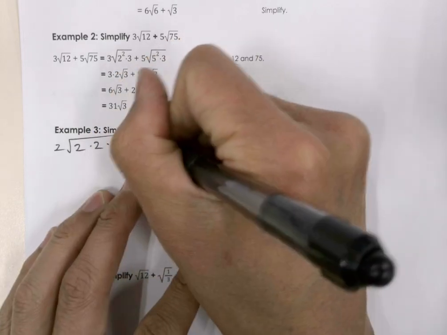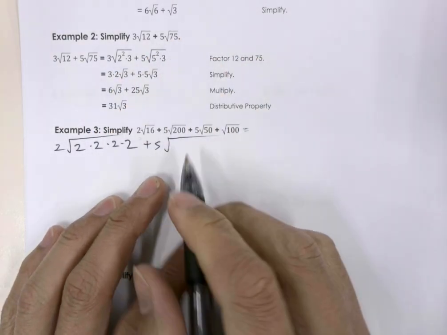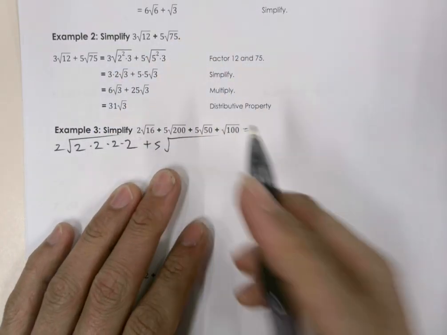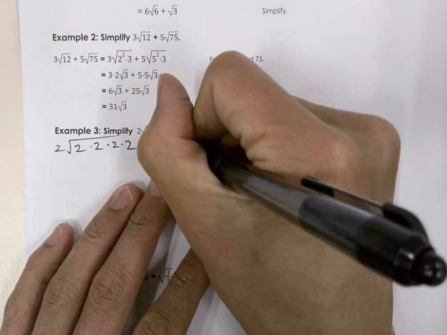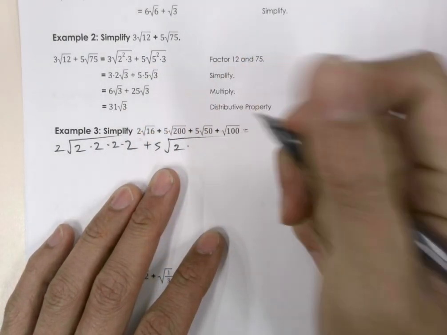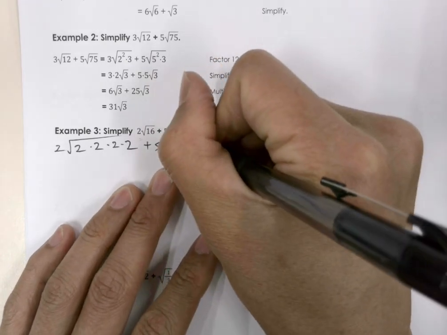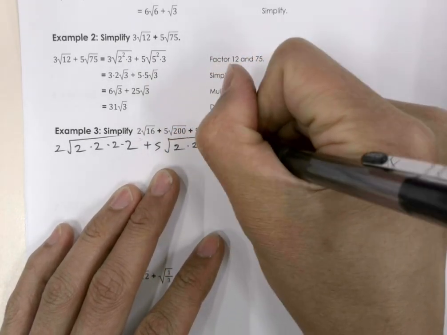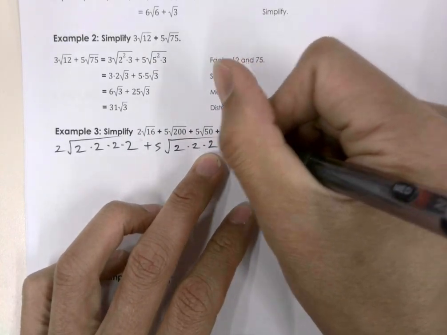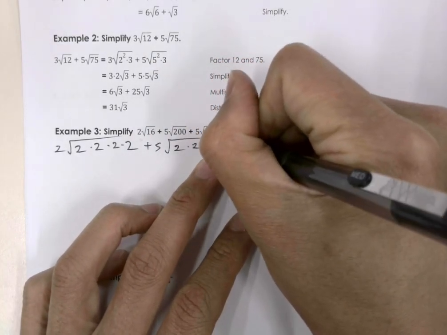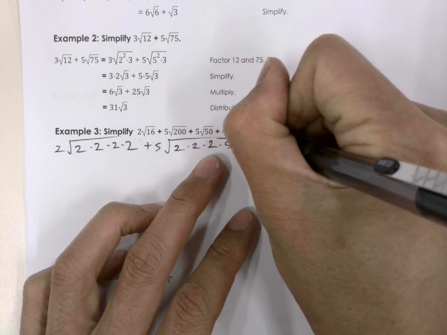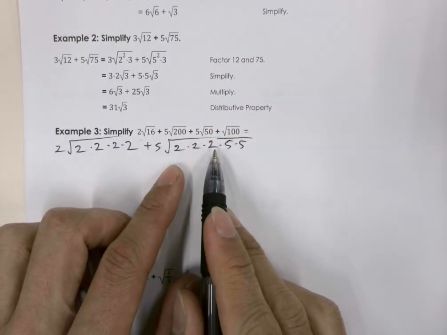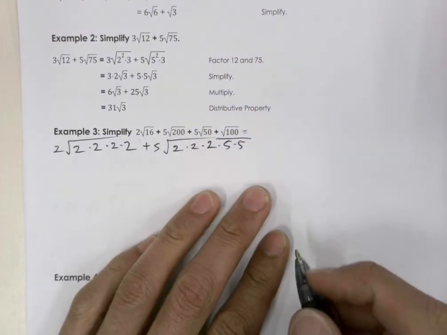And then I'm going to do my next ones. I'm going to do 5, and now I'm going to find the prime factorization of 200. So 200 is even, so I'm going to take out a 2. That leaves me with 100. 100 is even, so I'm going to pull out another 2. That leaves me with 50. 50 is even, so I'm going to pull out another 2. That leaves me with 25. And 25 is a perfect square, so it's 5 times 5, right? And then we could double check. 2 times 2 times 2 times 5 times 5 does equal 200, right?